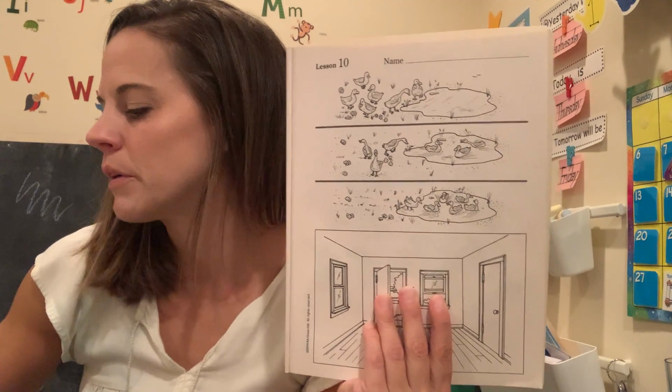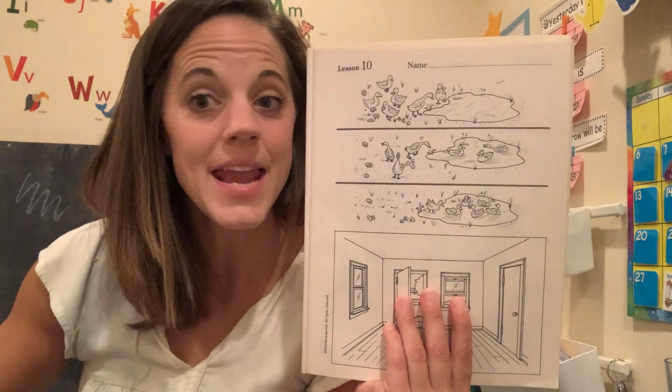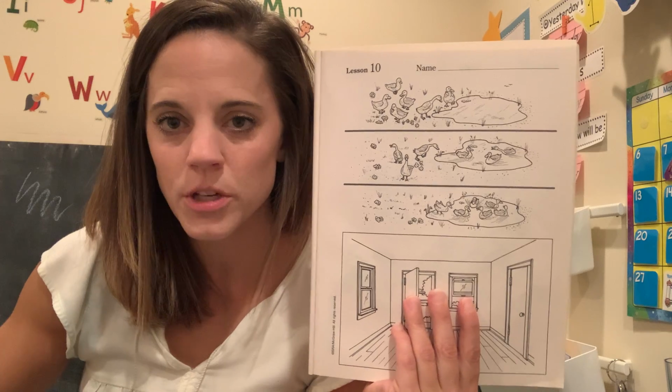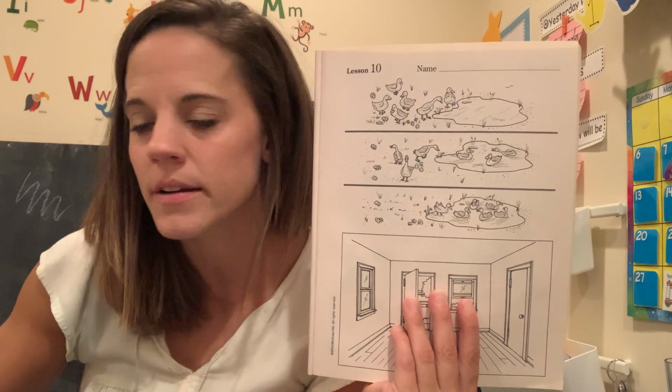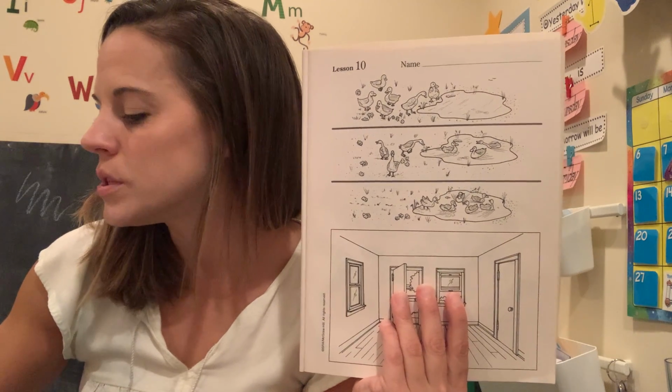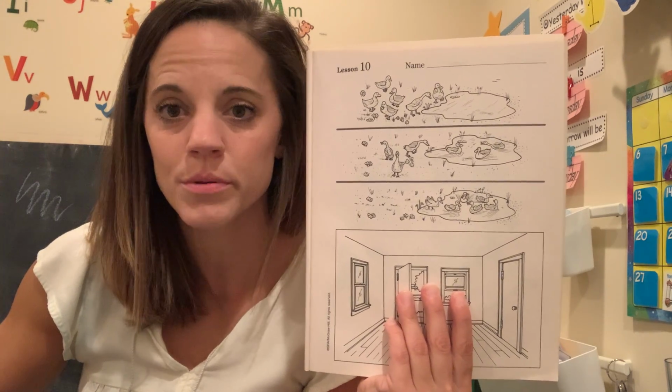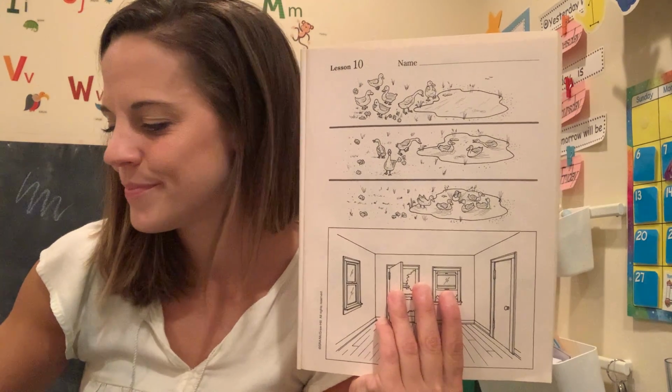Your next coloring rule is for the picture that shows none of the ducks in the pond. Find the picture that shows none of the ducks in the pond. Those ducks should be green. Make a mark on those ducks green.